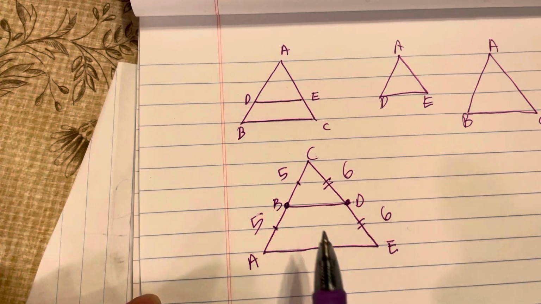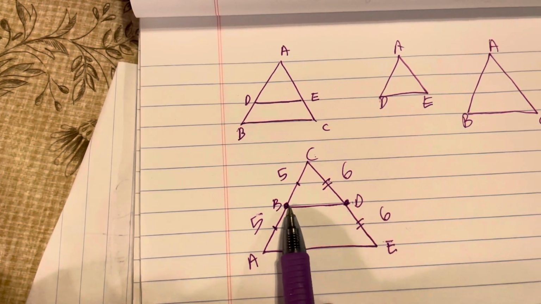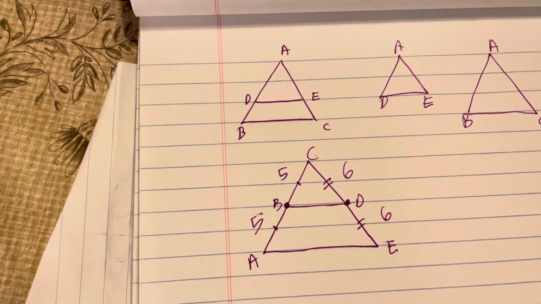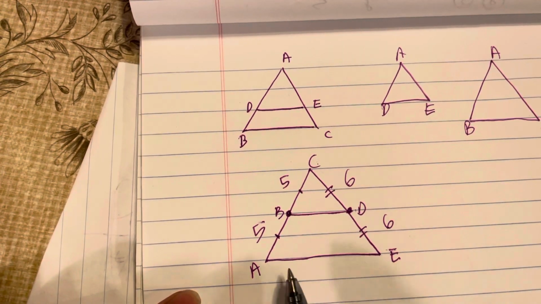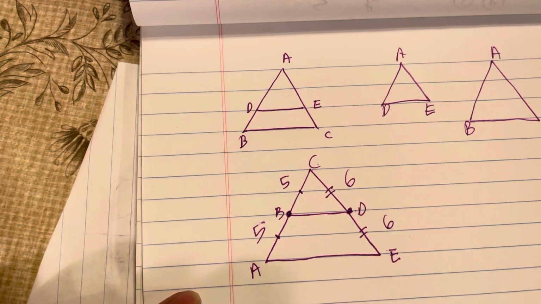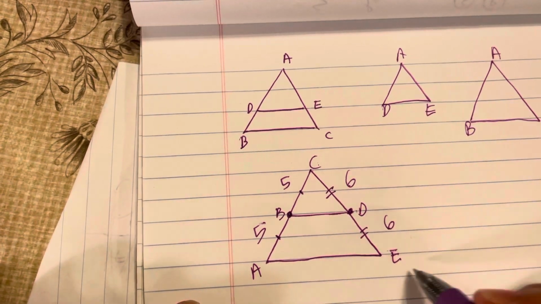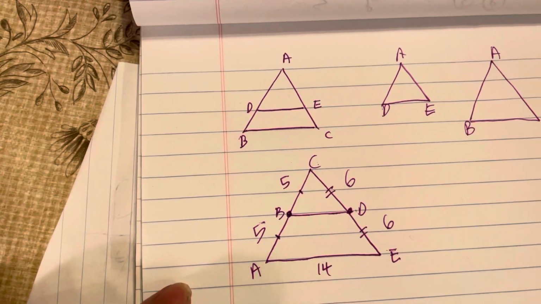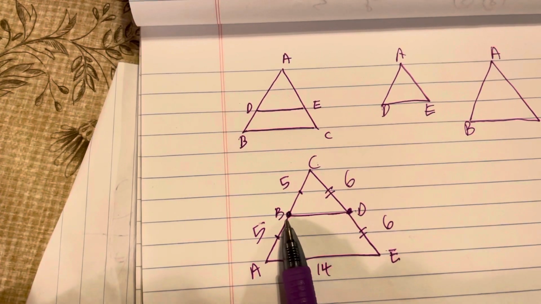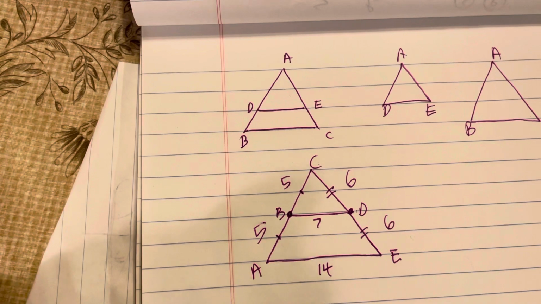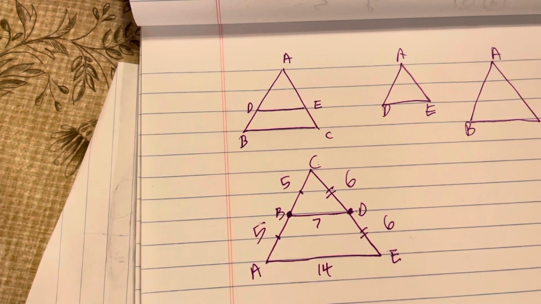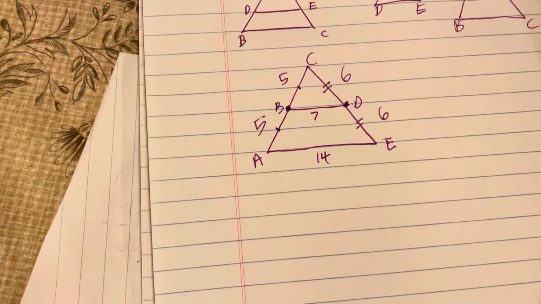There's something else. There's a special relationship that you need to know about this and this as well, okay? This is half of this size, or AE is twice the size of BD. So if I tell you that AE is 14, you automatically know, based on the fact that this is a mid-segment, that this has to be 7, okay? It's one of those basic relationships that you have to know, okay?